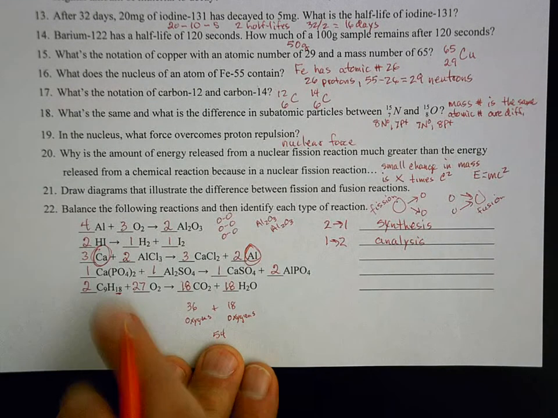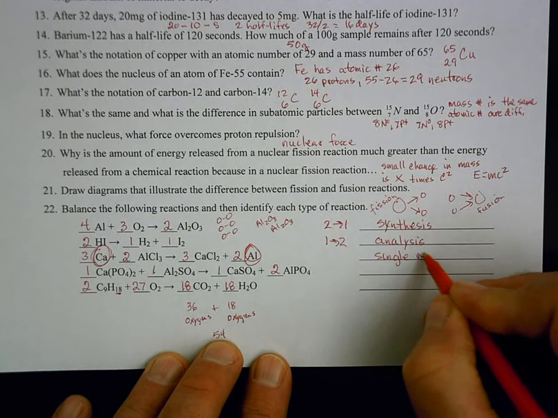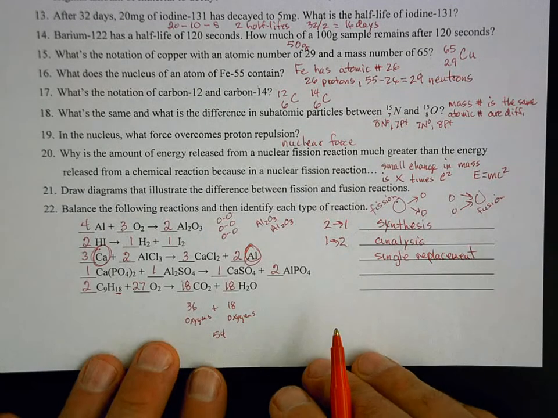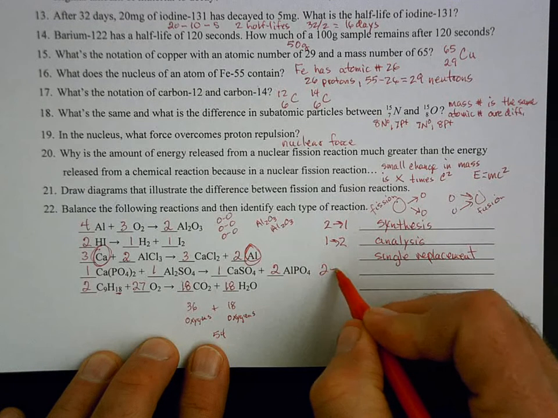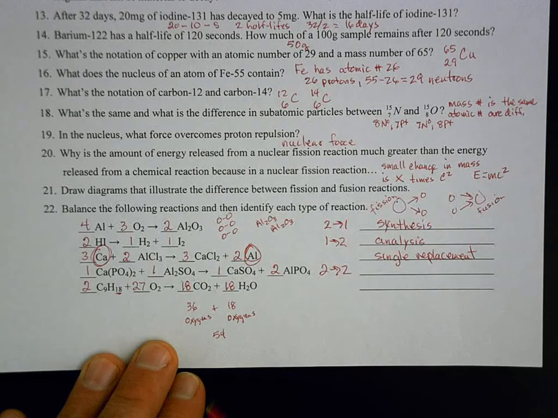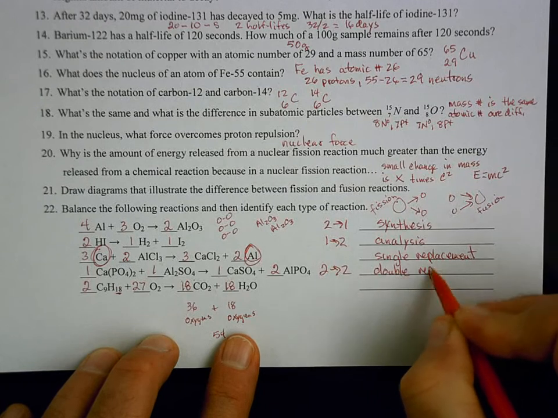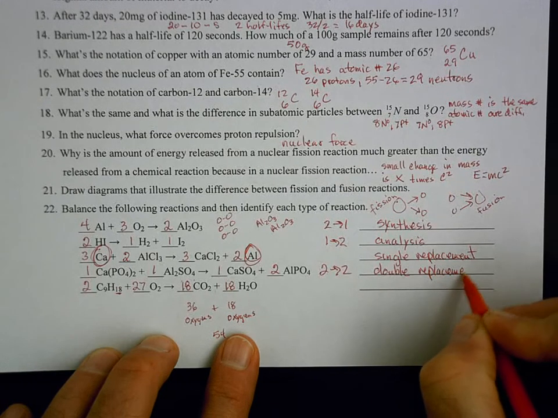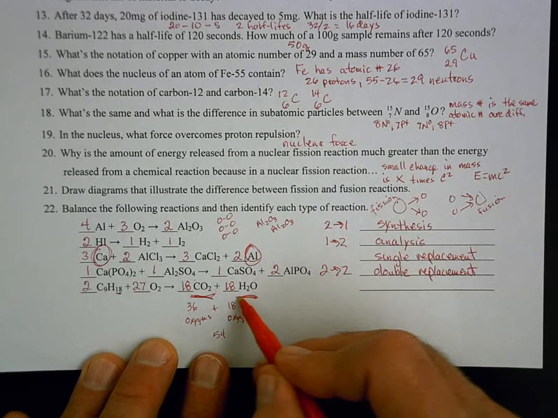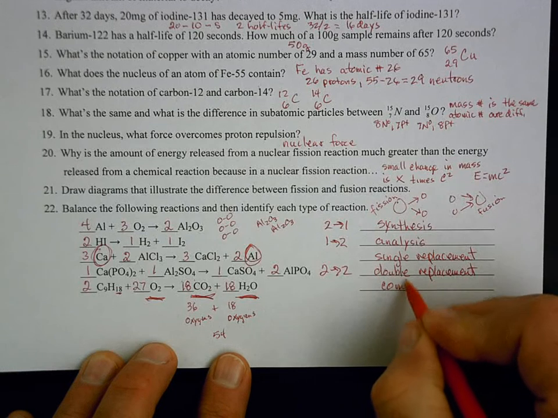This side and this side. Single replacement. Next one, 2 compounds to 2 compounds. Everybody's a compound, all 4 of them. Double replacement. And the last one, CO2, H2O, O2, those 3 things, combustion.